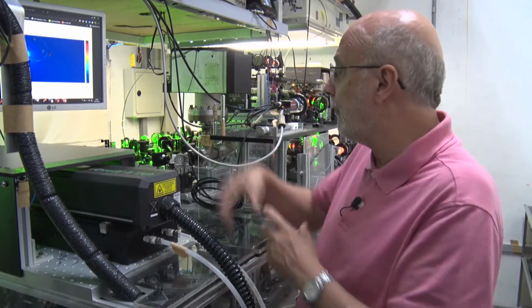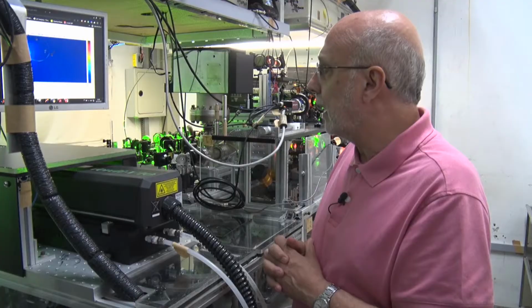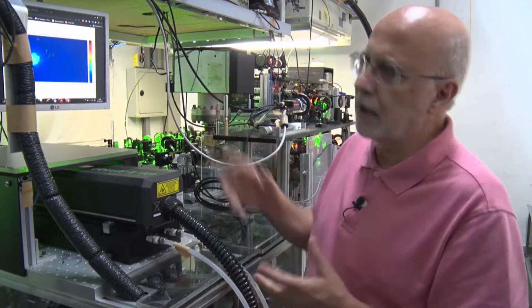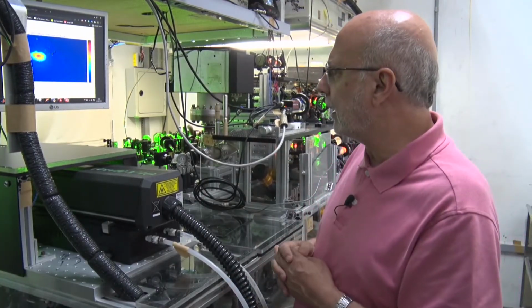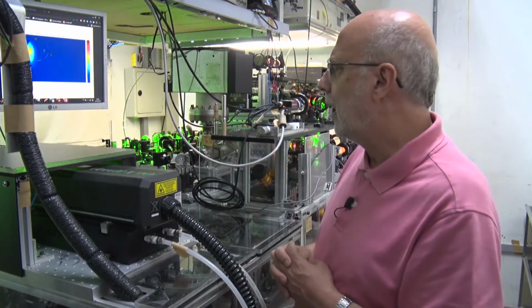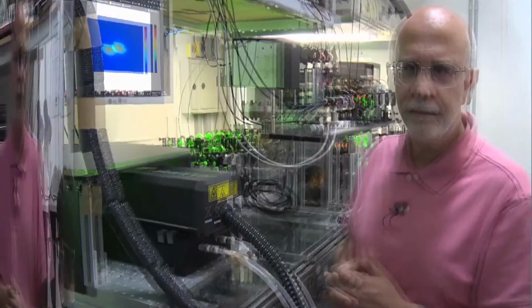Turbulent regime will affect many of those things, right? But looking at those oscillations, we already can get much information about the condensate itself.